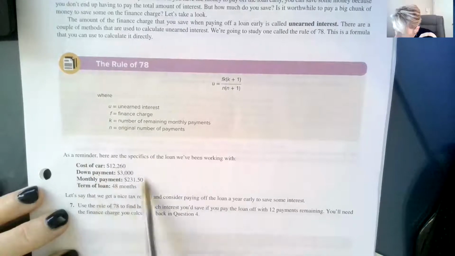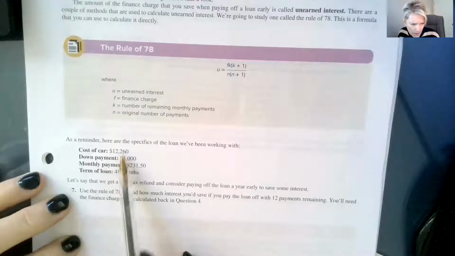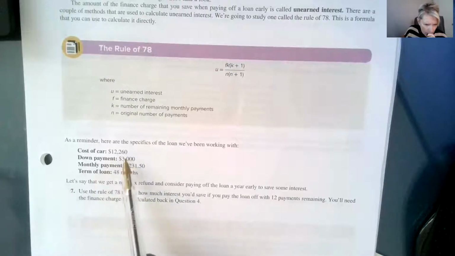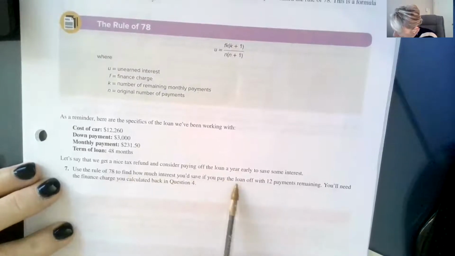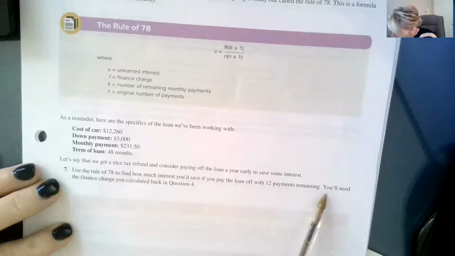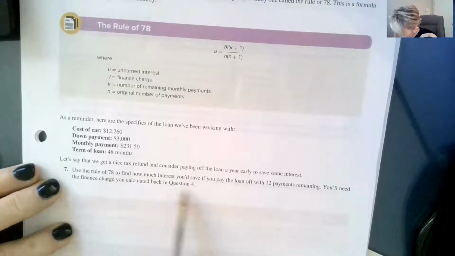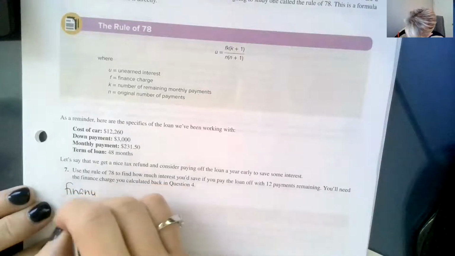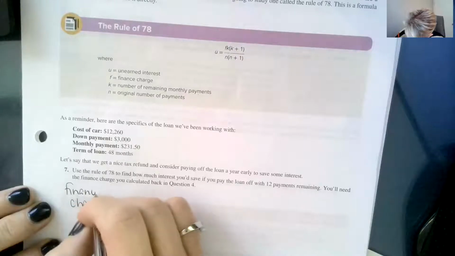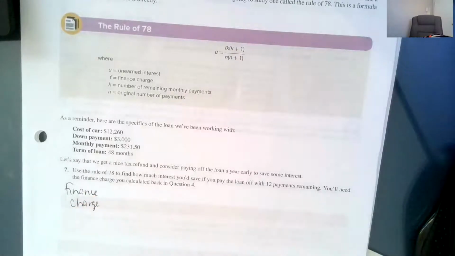So let's look at our situation where we borrowed the $12,260 for the car, and we had this down payment of $3,000 from the beginning of the lesson. Use the rule of 78 to find out how much interest you'd save if you pay the loan off with 12 payments remaining. You'll need the finance charge you calculated back in question 4. So let's go back to question 4 and get that finance charge. And we found out that it was $1,852.